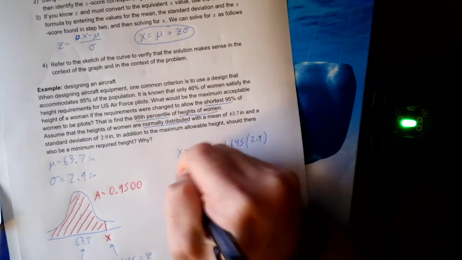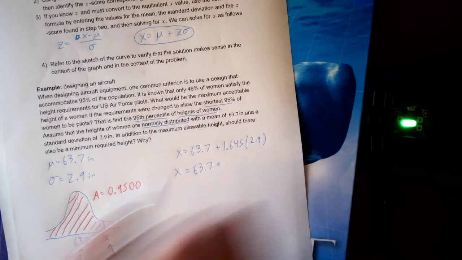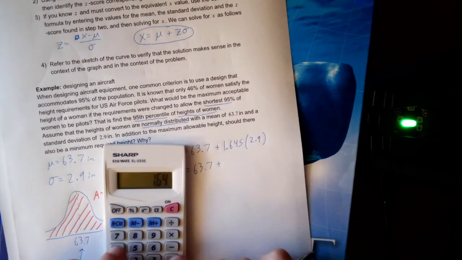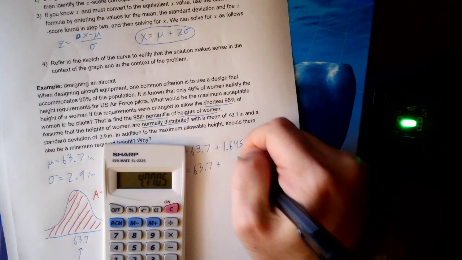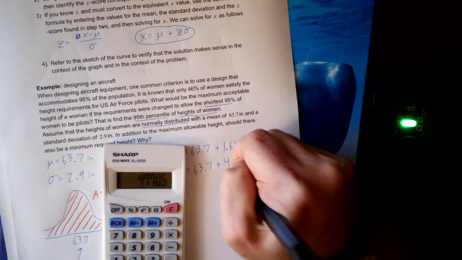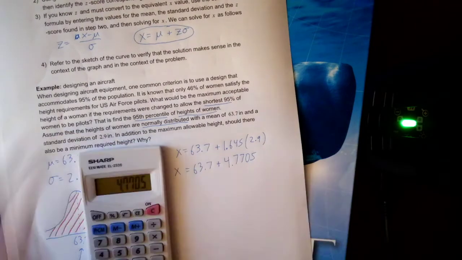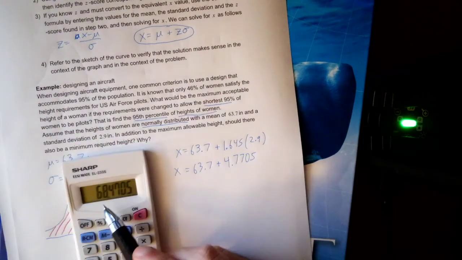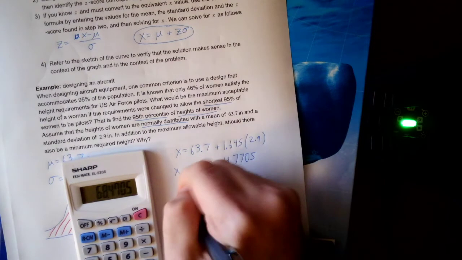Make sure you don't forget your order of operations. 63.7 plus, we need to multiply, 1.645 times 2.9 gives me 4.7705. Adding those two numbers together, 63.7 gives me 68.4705, right?